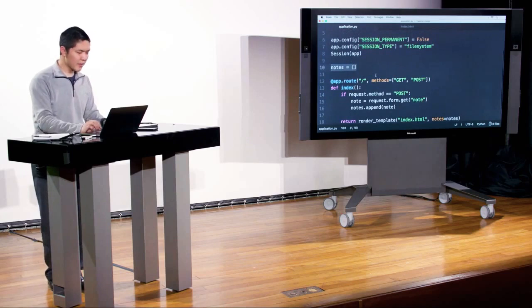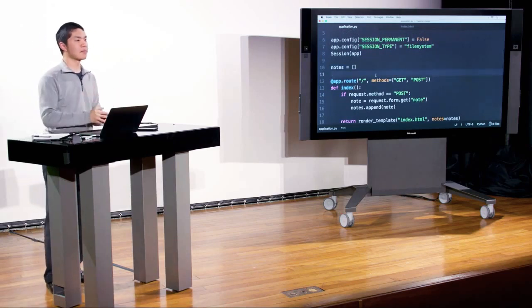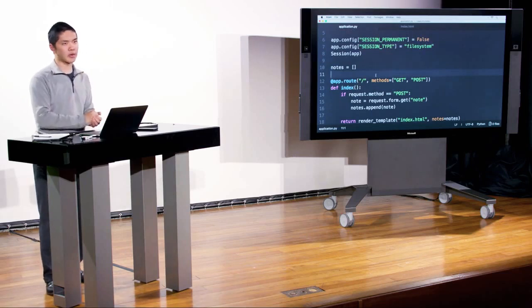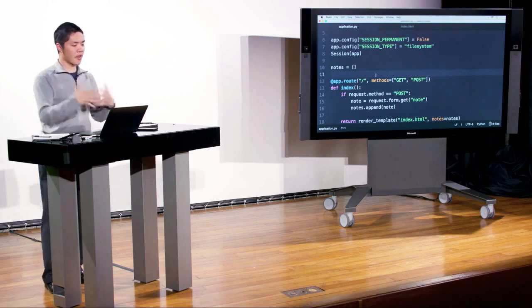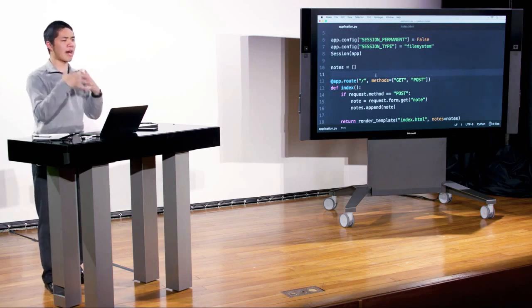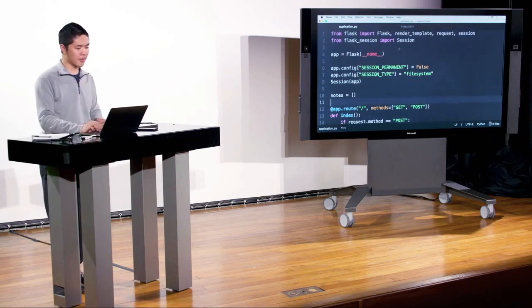And so that's where the concept of sessions begins to come in. That when I log into my website, I want to see my list of notes. And when someone else logs into the same website, they want to see their list of notes without those lists of notes ever overlapping, so to speak. And so how do we make that happen? What changes do we need to make in order to allow for that?